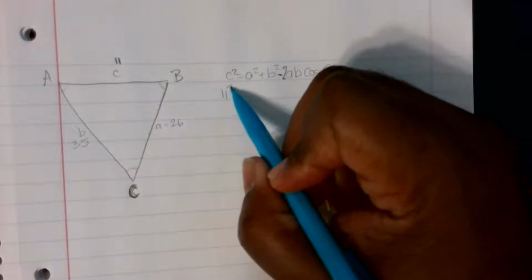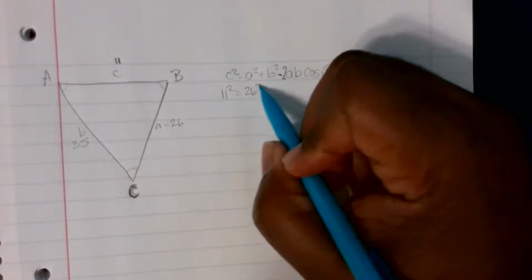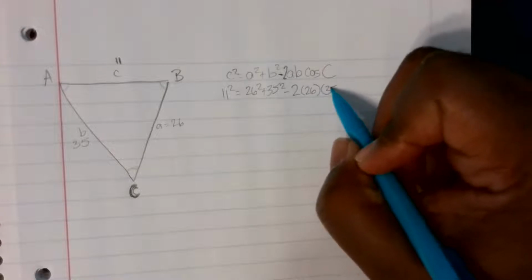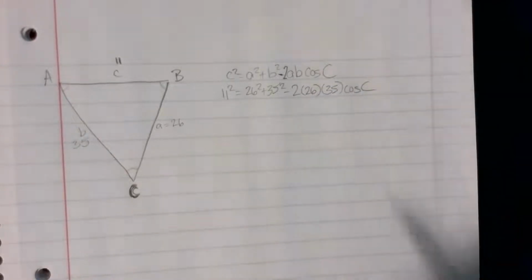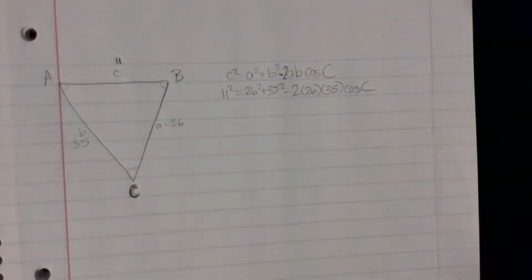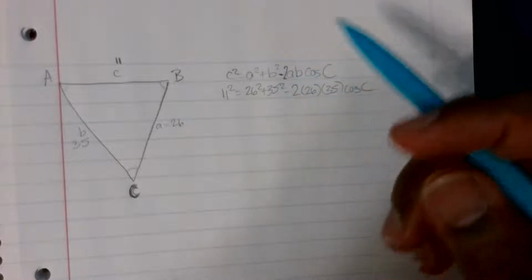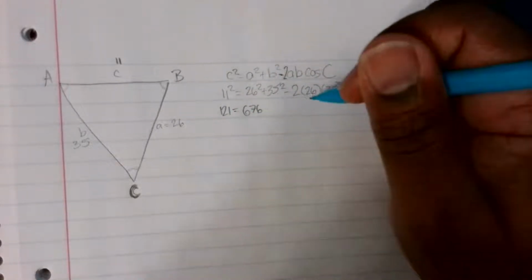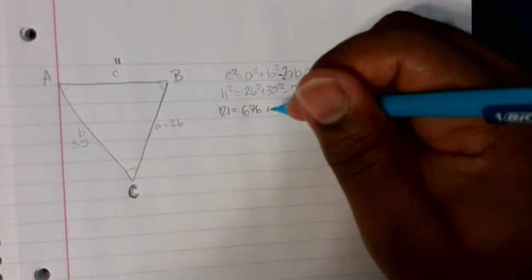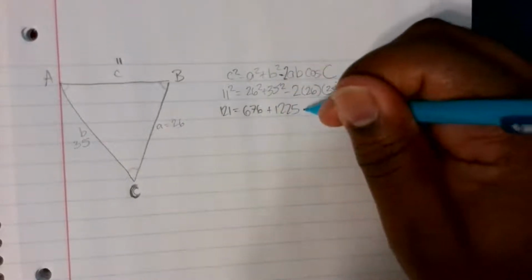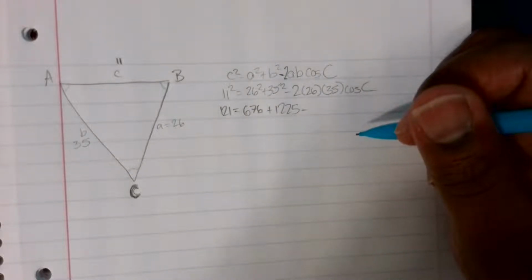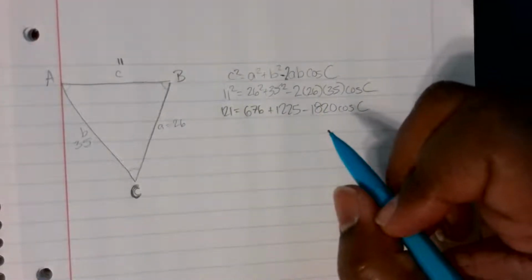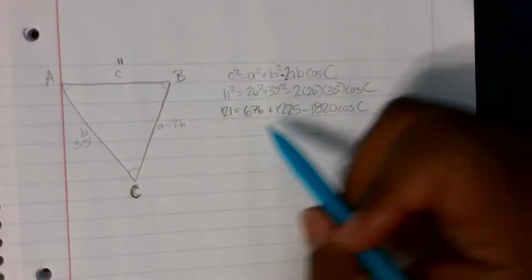Okay, so we'll fill in what we're doing. So 11 squared is equal to 26 squared plus 35 squared minus 2 times 26 times 35 cosine of C. So this is 121 is equal to 676 plus 1225 minus 1820 cosine of C. These two I can just subtract.